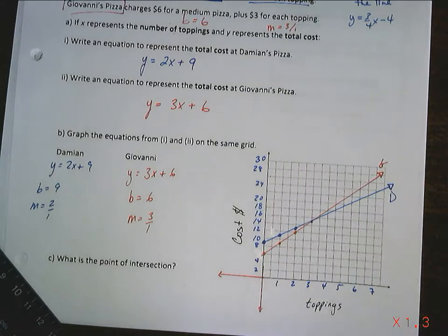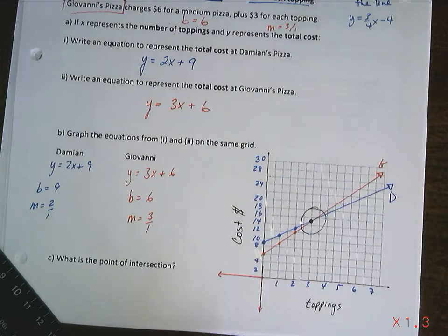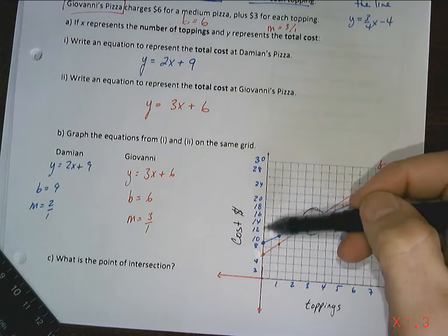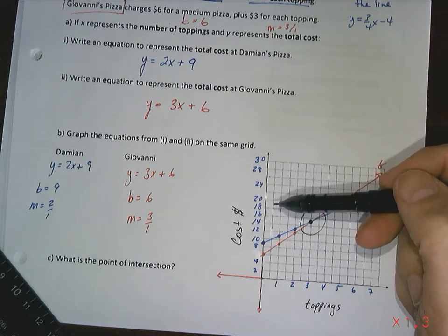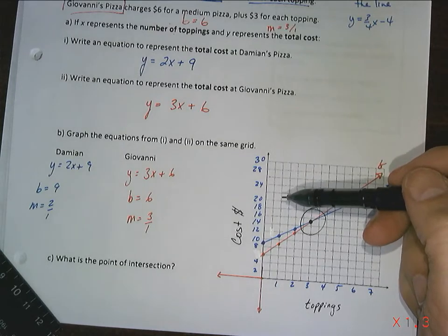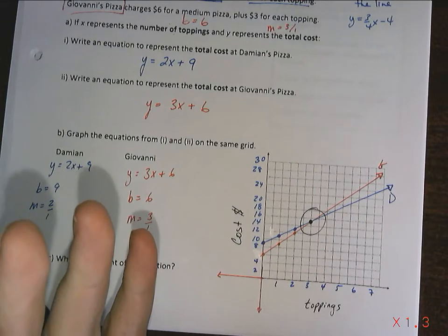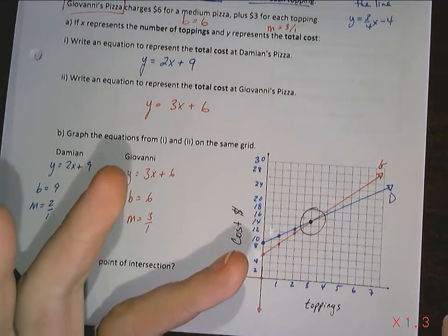They're asking me for the point of intersection. And so when I look at this, I see a point of intersection right here. Now, this was kind of difficult. Maybe if I had expanded this scale, it would have been easier to graph, and I would have been a little bit more accurate, right? So you could end up doing a graph that isn't accurate enough, and you got to go back and change your scales. That's one of the problems with graphing, okay?